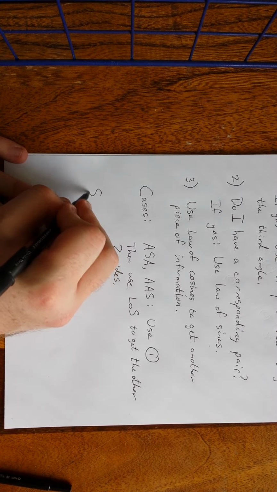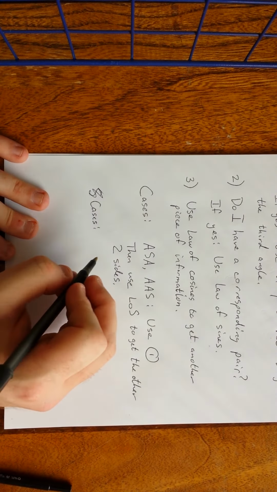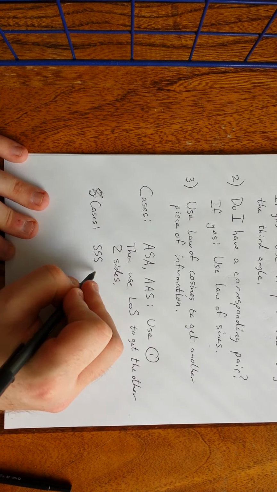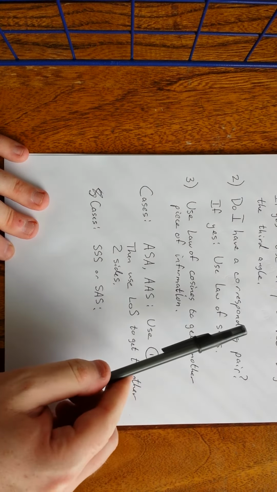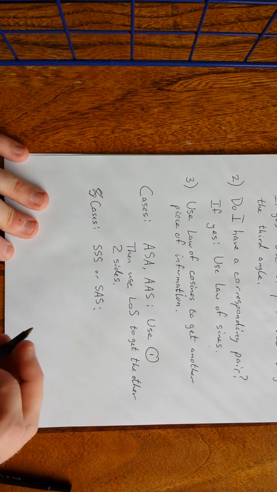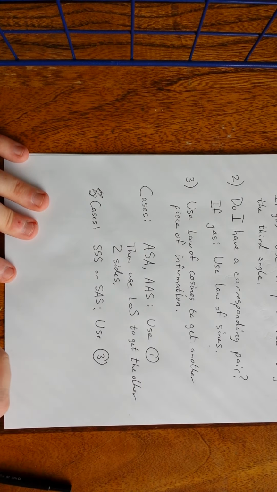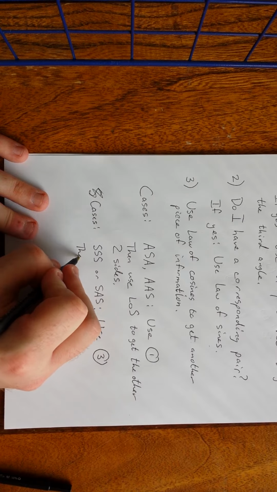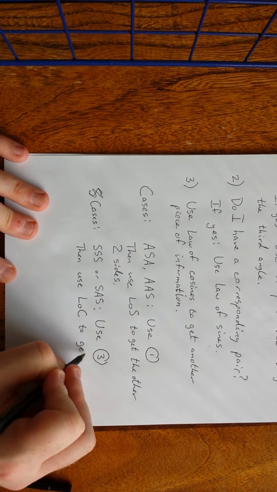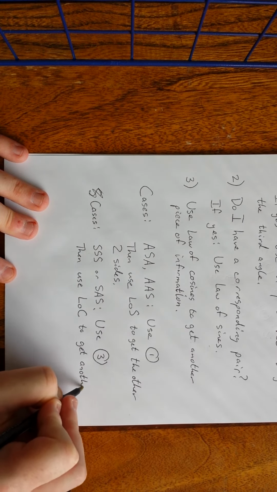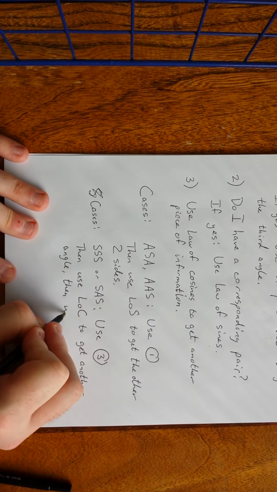Alright, so for the cases of side-side-side, or side-angle-side, in these 2 cases you do not have a corresponding angle-side pair. You'll have to go straight to the law of cosines. You'll be using number 3. Then, you can reuse the law of cosines to get another angle. Then use 1.